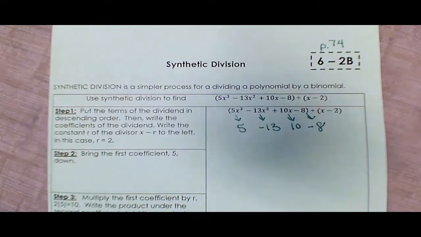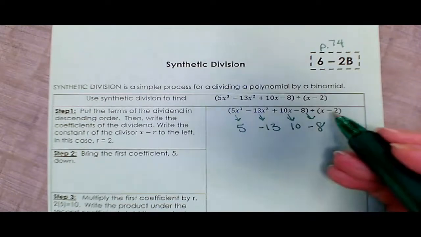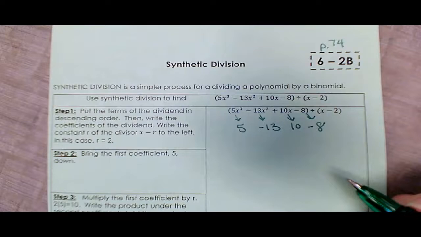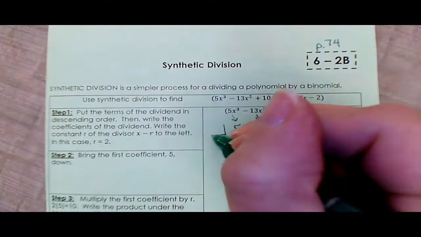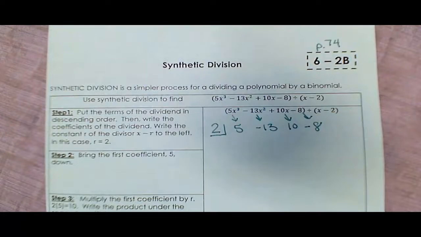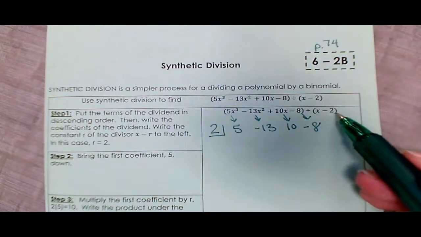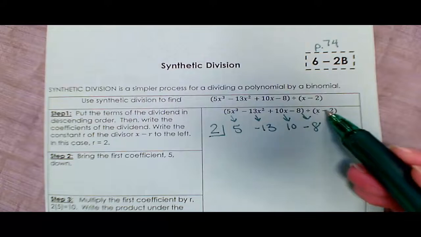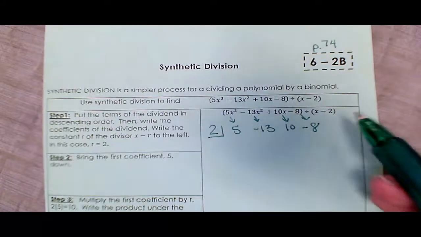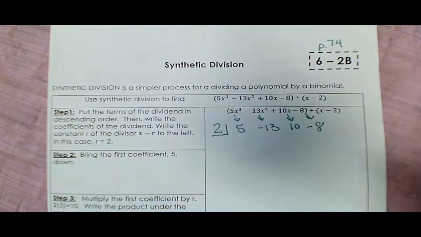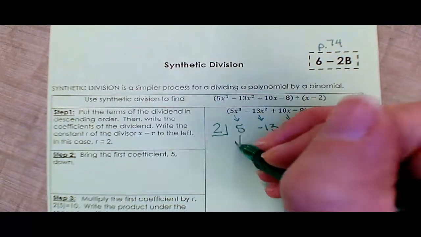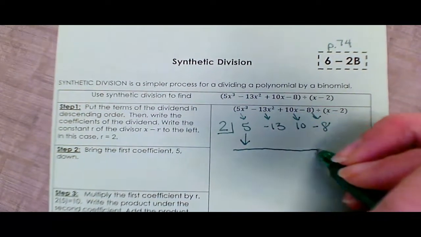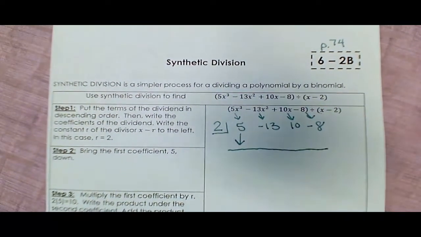You're going to write the constant r of the divisor, so this x minus 2, to the left. In this case, r is 2. Kind of think along the lines of, if this is my factor, what's the solution? So it's the opposite of this number that's being added or subtracted here. So the opposite of negative 2 is a positive 2. So I'm going to bring the first coefficient, which is 5, down. So 5 is going to come down here.